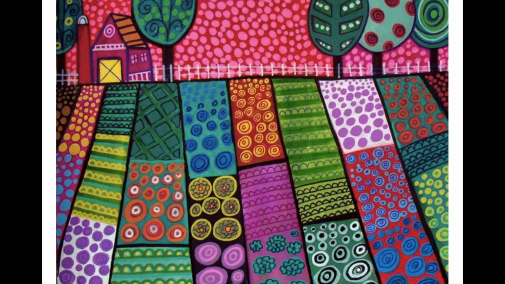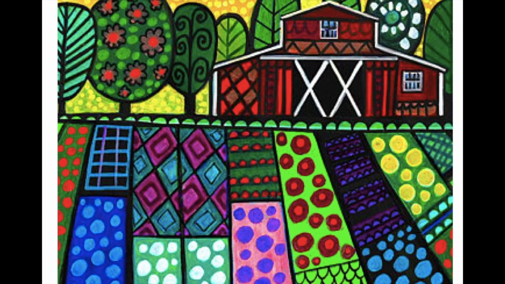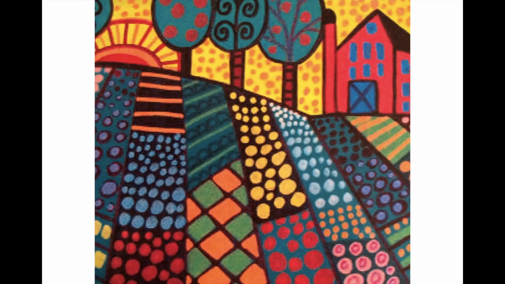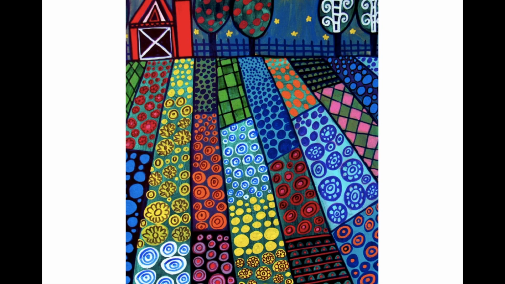Boys and girls, today we're going to be learning about the work of Heather Galler. She features these farmland pictures with barns and trees and lots of amazing looking rows of fruits and vegetables and all kinds of abstract variations of things growing on a farm in the farmland.